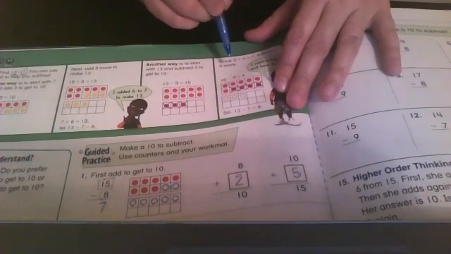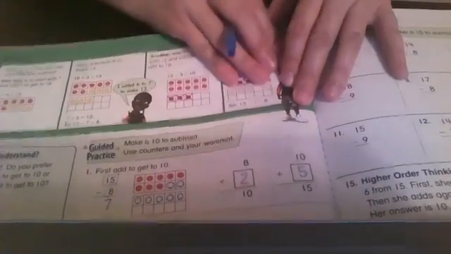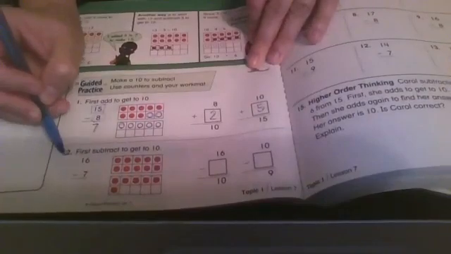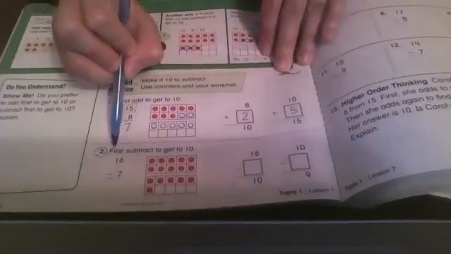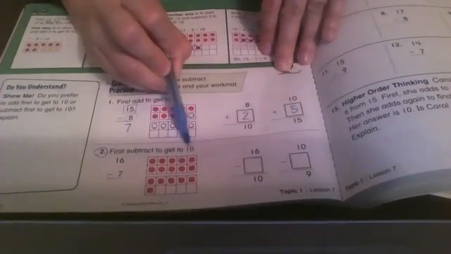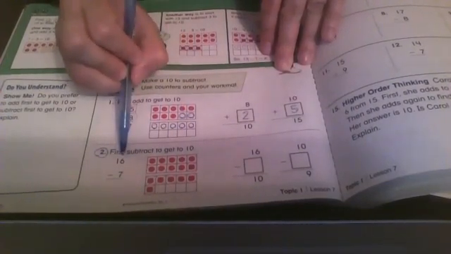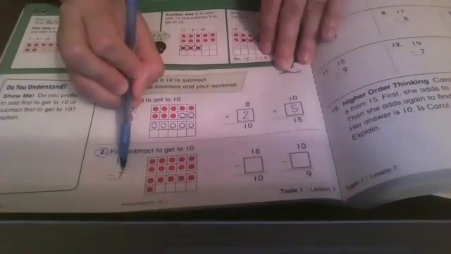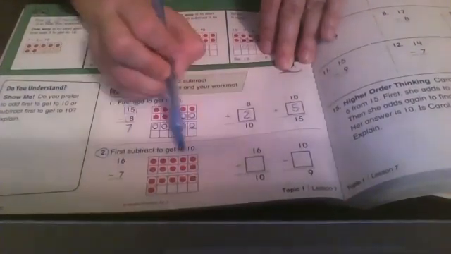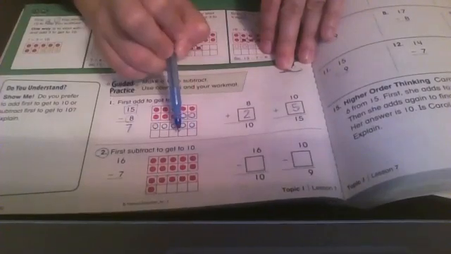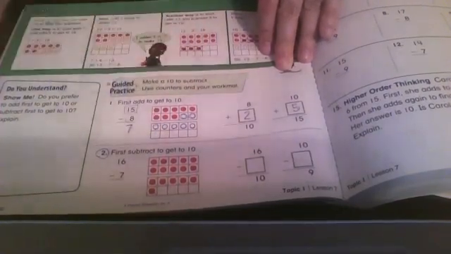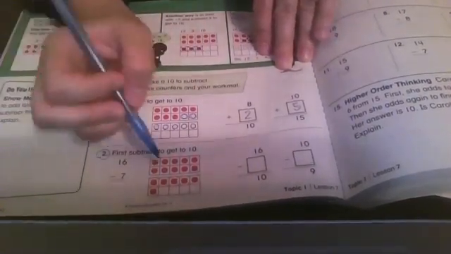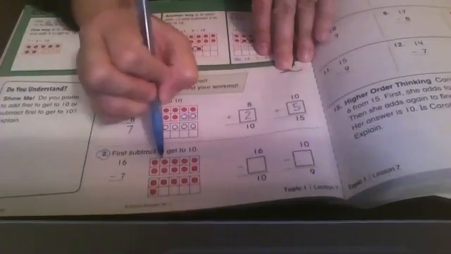Okay? All right, so that is the second strategy that they're showing you, and that example is done in number 2. So let's look at that one together. It's asking us to first subtract to get a 10. And my subtraction equation is 16 minus 7. So here they give you 16 altogether. And the first thing they want us to do is to subtract from that 10, right? Or to make a 10, I'm sorry.